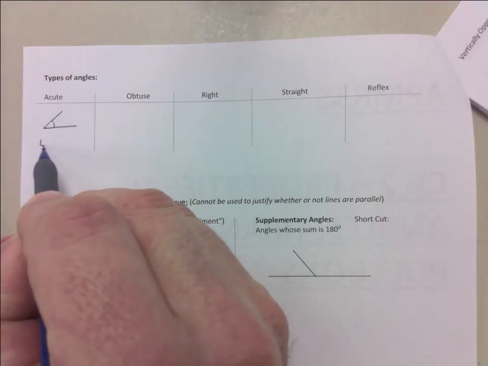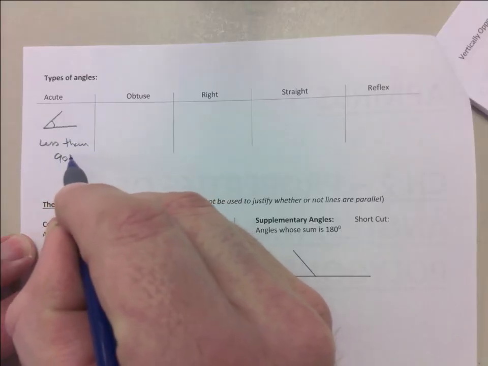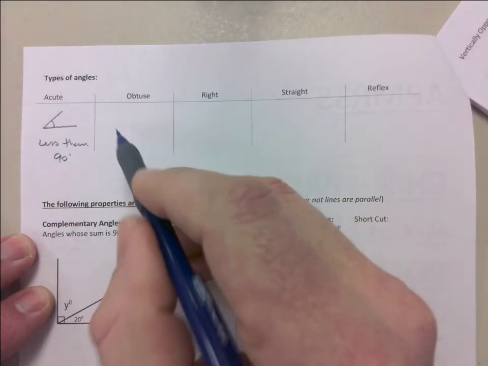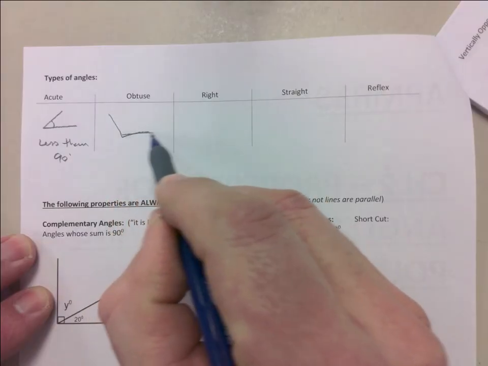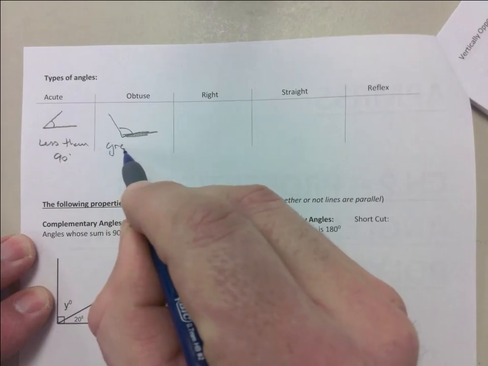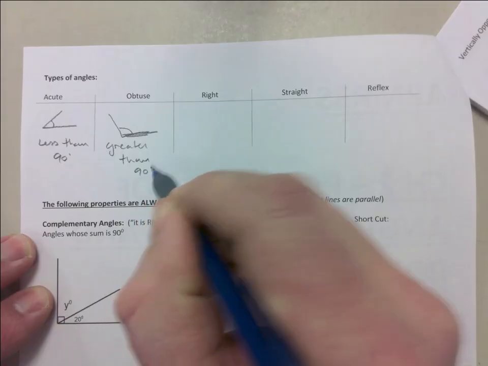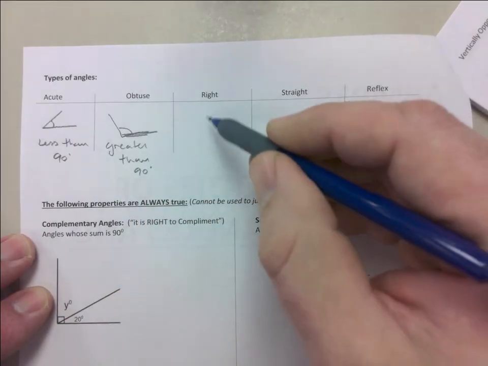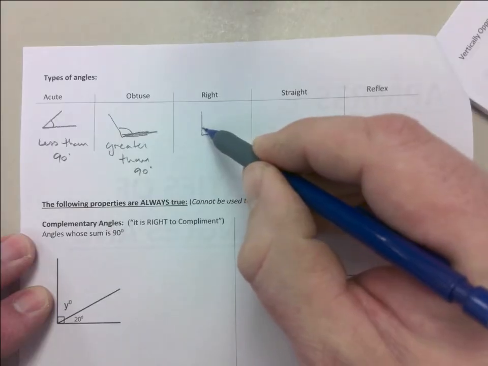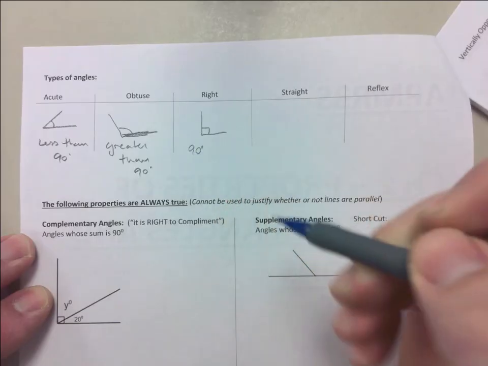Acute is less than 90. Any angle that's less than 90 is acute. Obtuse, anything that's greater than 90. 90 degrees, your right angle, is denoted by a box. It is a 90-degree angle.